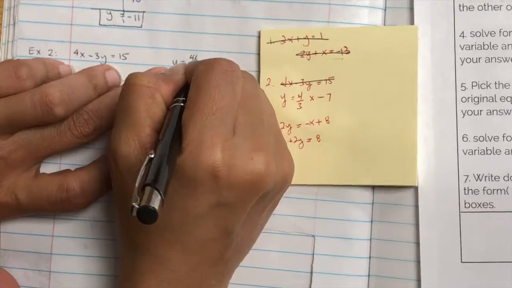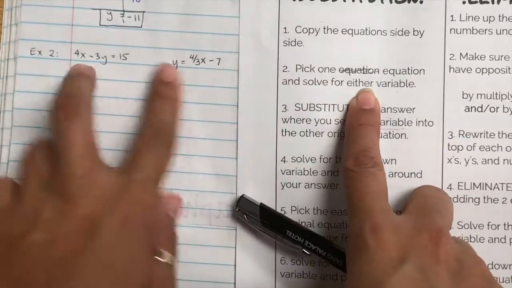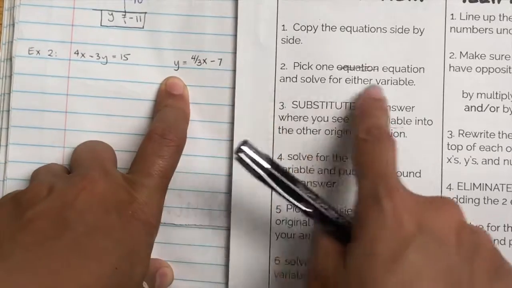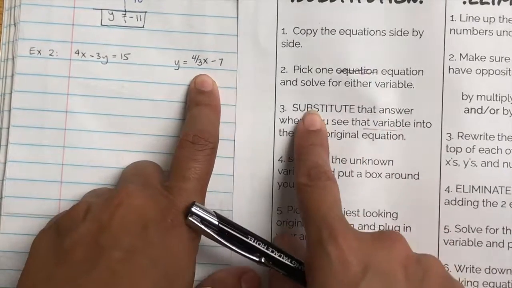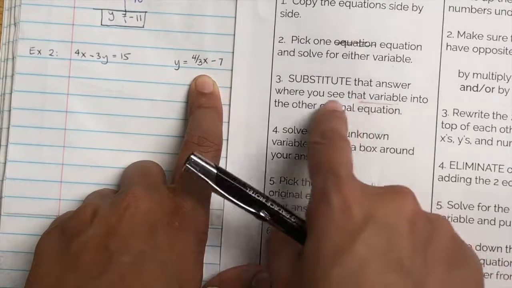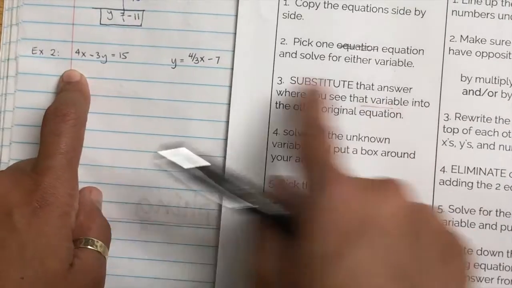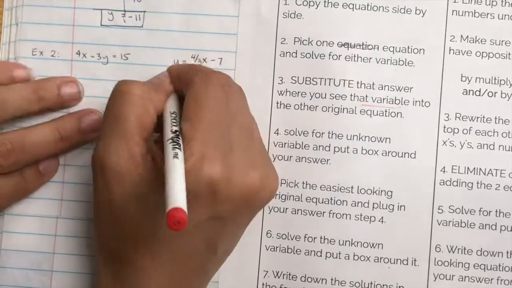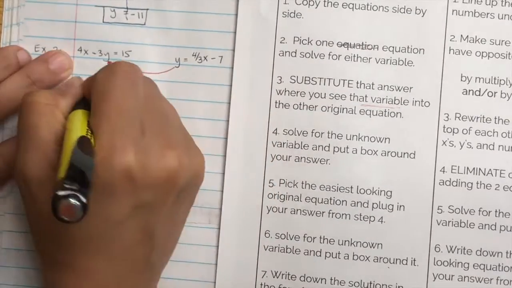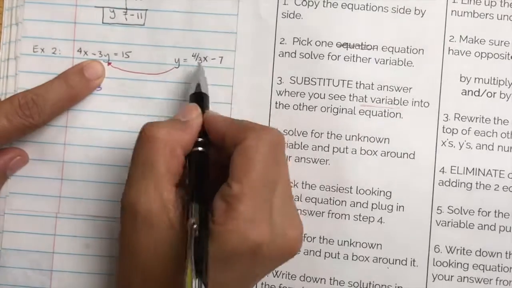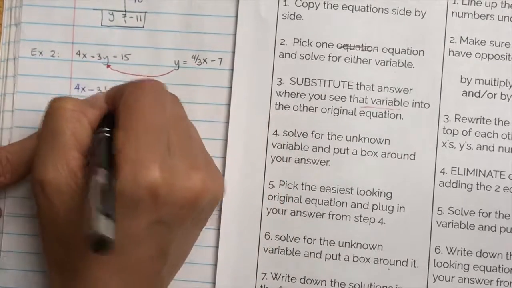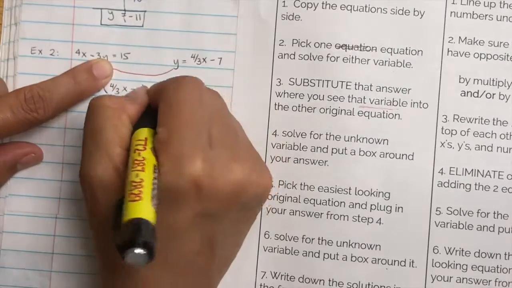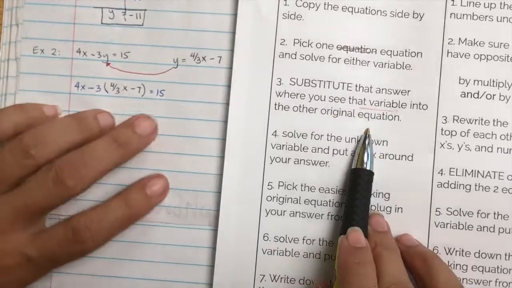Let's take a look at another example. First step is copy them side by side. Pick one equation. Which one looks easier? Well, this one's already solved for y, so I'm going to pick that one and put it into the other one. Substitute that answer where you see that variable into the other original equation. Wherever I see y, I'm putting 4 over 3x minus 7. So 4x minus 3, and then I see a y. Instead of y, I'm going to put 4 over 3x minus 7, equals 15. And now we're solving it.